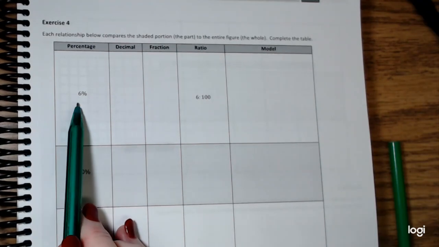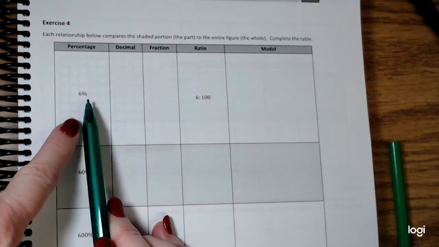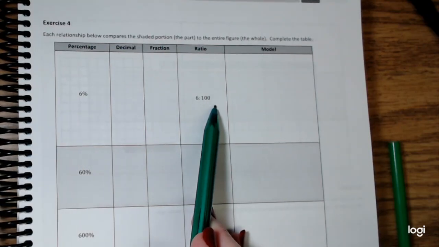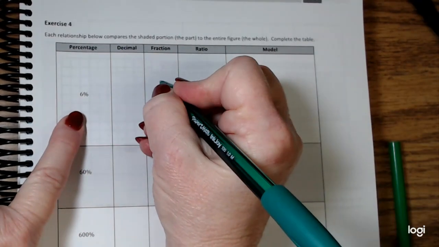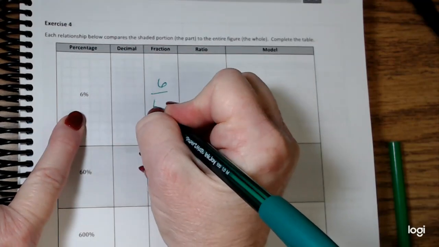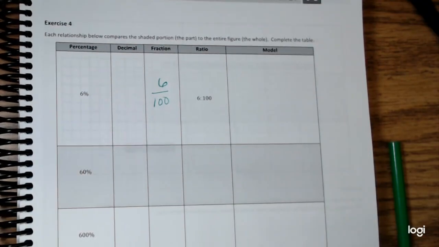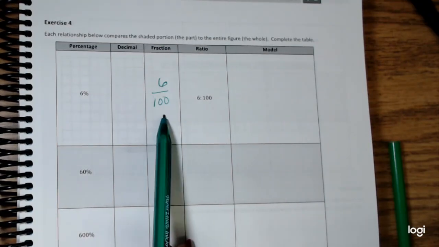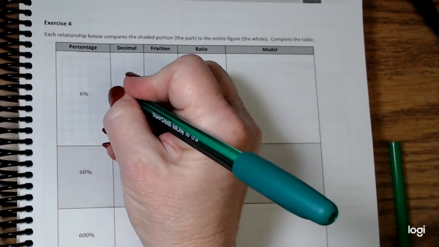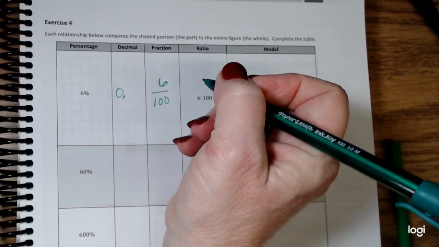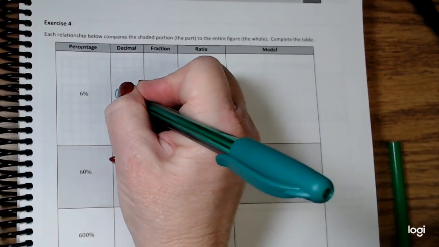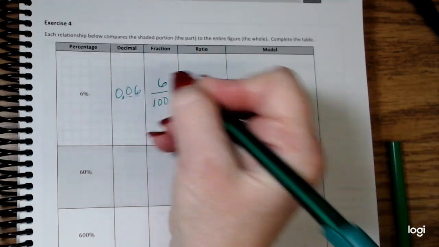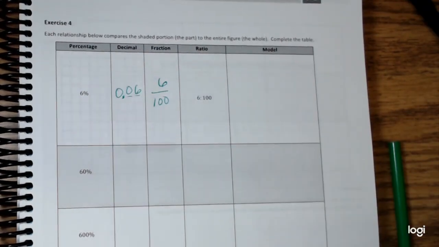But let's go ahead and look at 6%. 6%, we know percent goes over 100, so 6 goes over 100. Well, that's easy. So my fraction is 6 over 100. My decimal, well, let's read this. This says 6 hundredths. How do I write 6 hundredths? Well, tenths, hundredths. So I'd have to put the 6 here and add the 0 there. So this is how we write 6 hundredths.